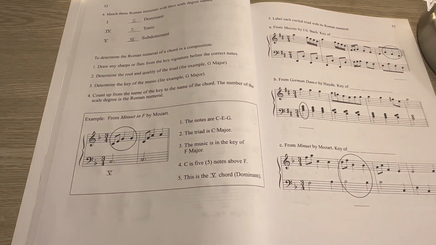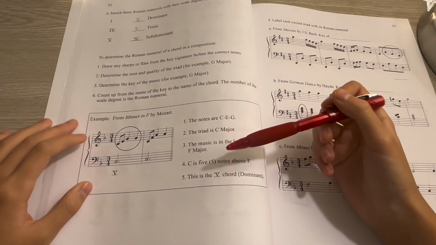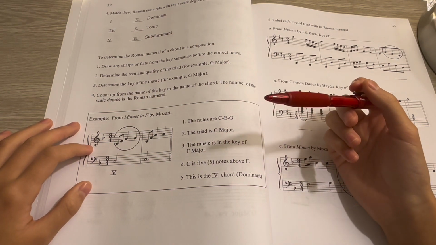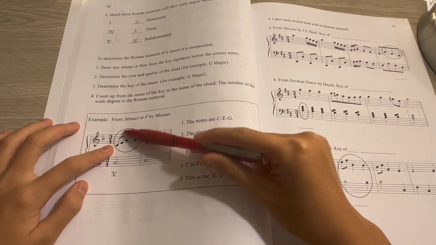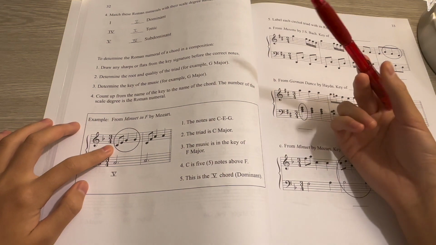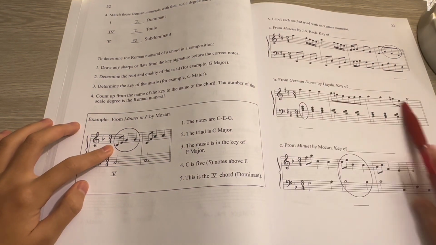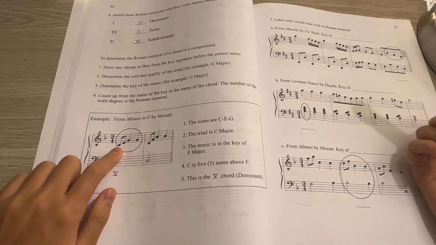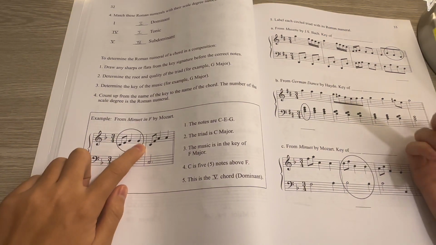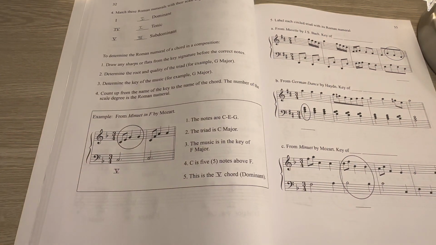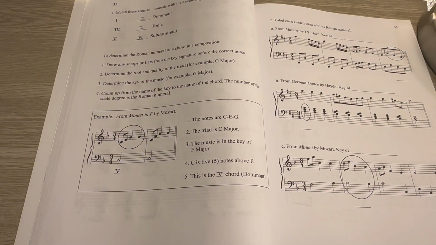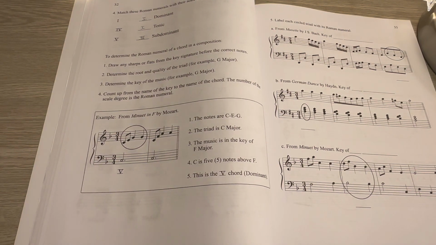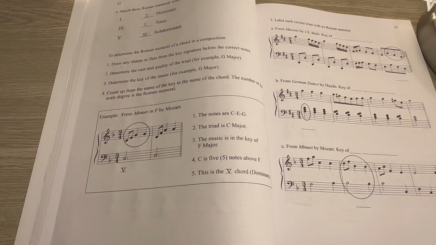So here's an example from Minuet. As you can see, they circled this, right? This is where our triad is supposed to be. We see that the notes are C, E, and G. But you might ask, wait, there's 4 notes, C, E, G, and G. But in this case, if we have the same notes, we just ignore them.